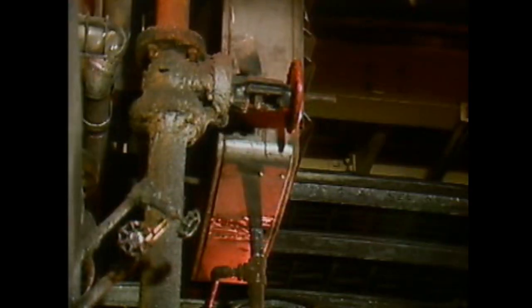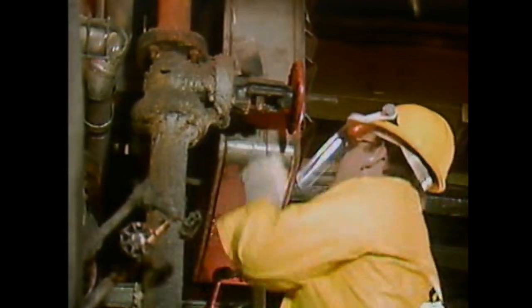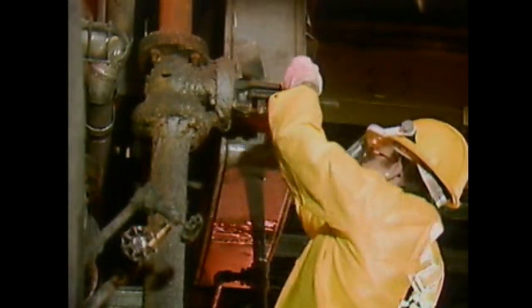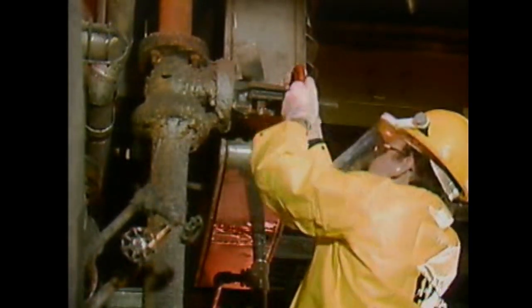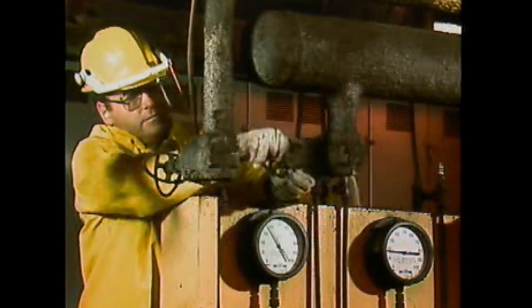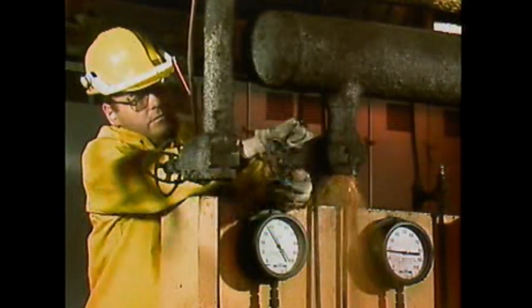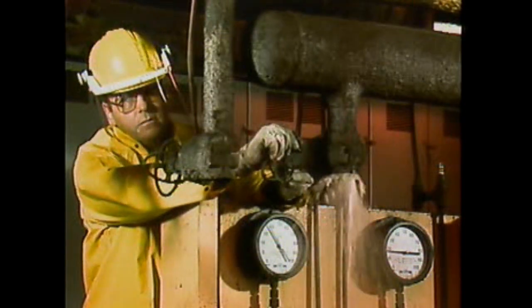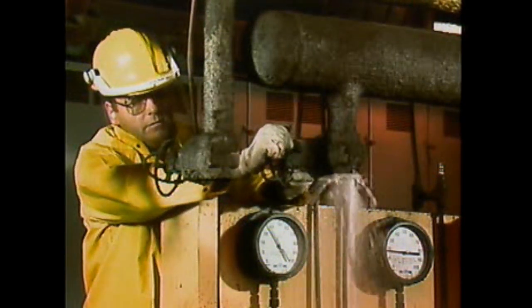The first thing the operator does is isolate the portion of the system to be drained. He does this by closing one or more isolation valves. The operator's next step is to crack open a drain valve to relieve system pressure. When the pressure has been relieved, the drain valve can be opened all the way.